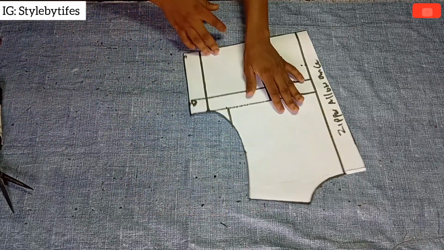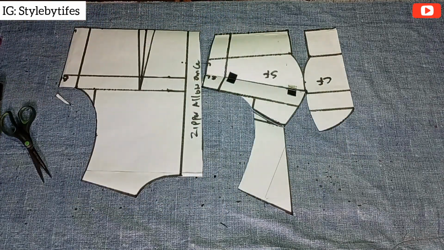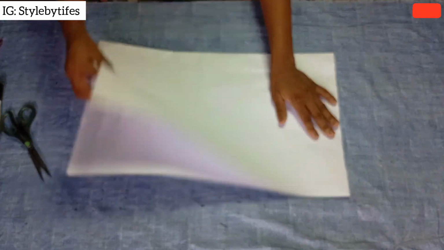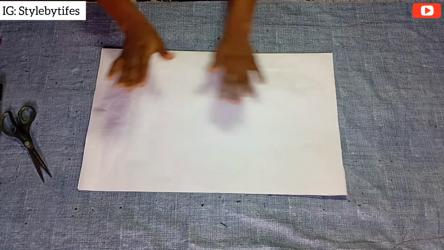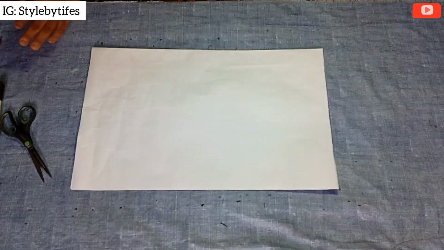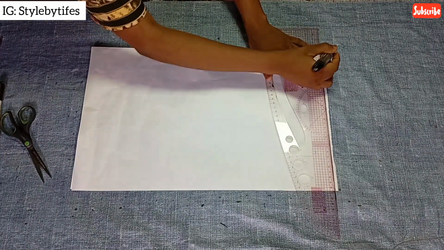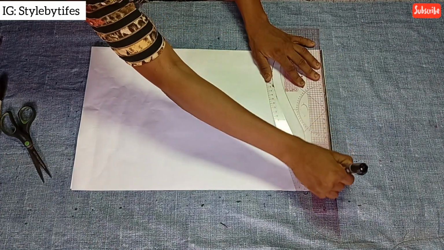So this is what my back pattern looks like. Now that we have the back pattern and the front pattern ready, the next thing we're going to do is draft out the skirt part. To draft the skirt part, of course, you need another pattern paper, and then you fold it into 2. So what I'm going to do now is draw a starting line which is going to serve as the waistline.